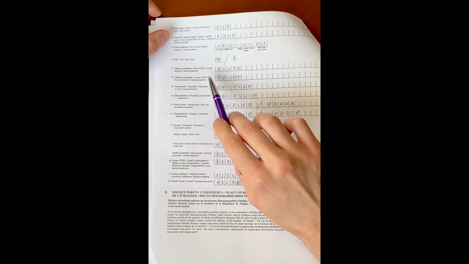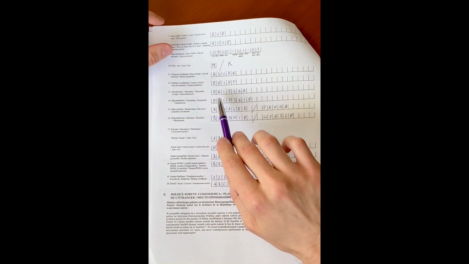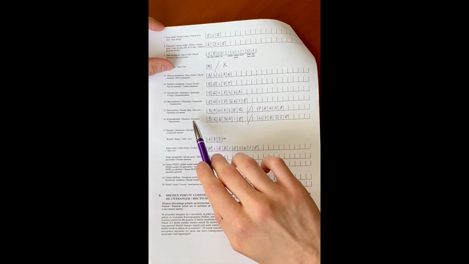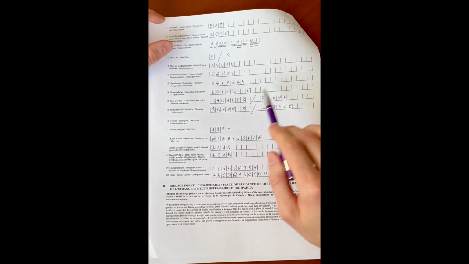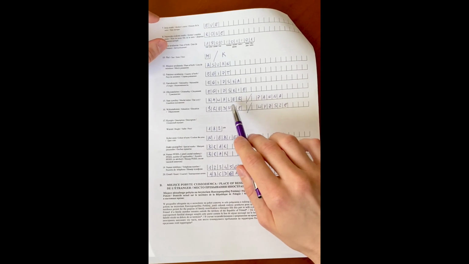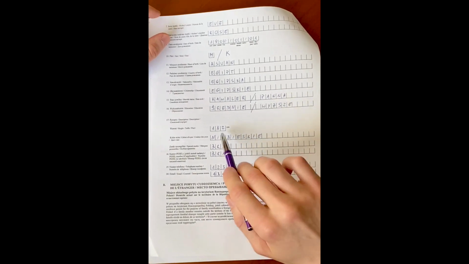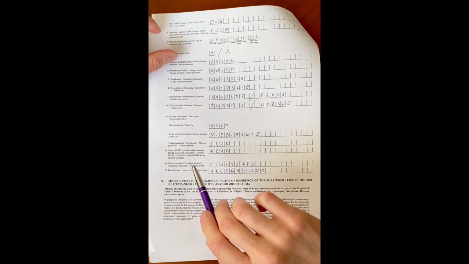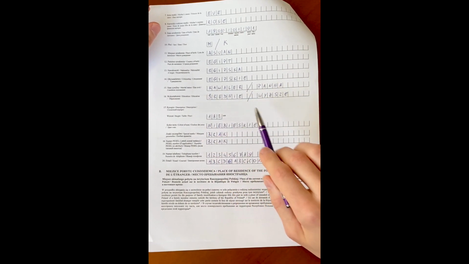Here you'd have to put the place of your birth, the country of your birth, your nationality, citizenship, then your marital status. I presume if you're a student, you're probably not married. So if you're a single male, then you're kawaler in Polish. If you're a single woman, then you're panna. Yep. So the next question is related to your education.